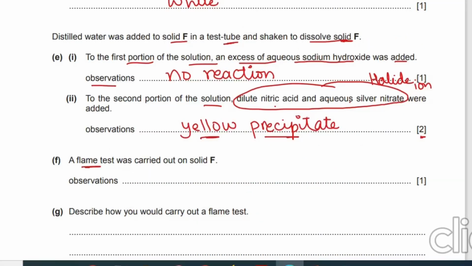A flame test was carried out on solid F. As we just learned that potassium ion gives lilac flame. So lilac is the answer.